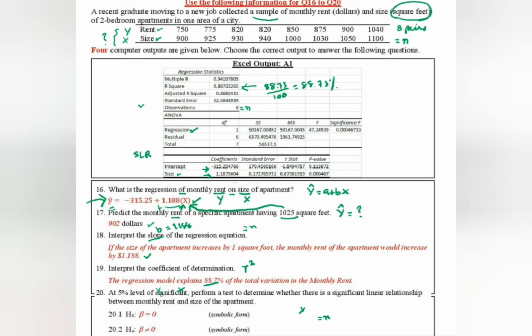So the format is: the regression model, model means this equation, explains 100 r square percent of the total variation in y. Okay, this is the format.